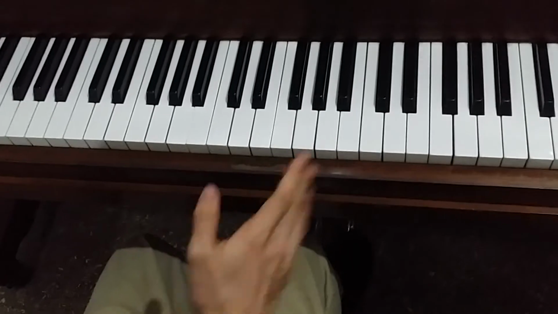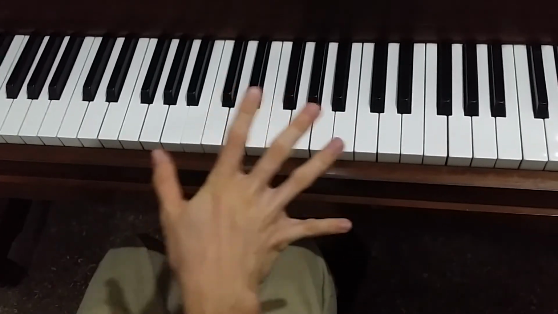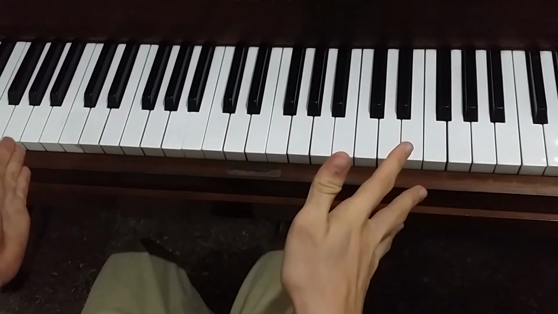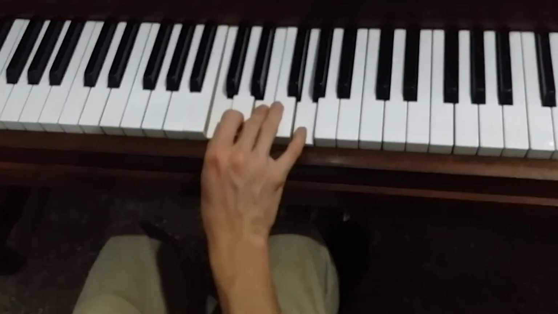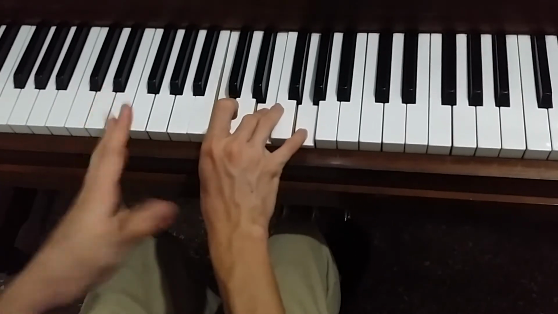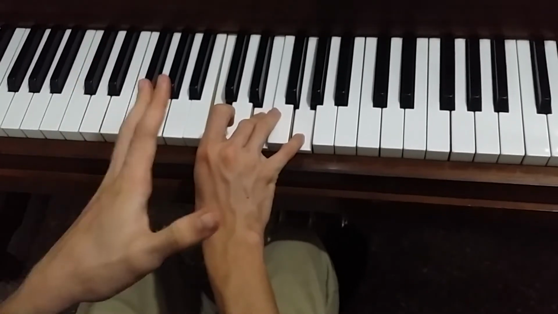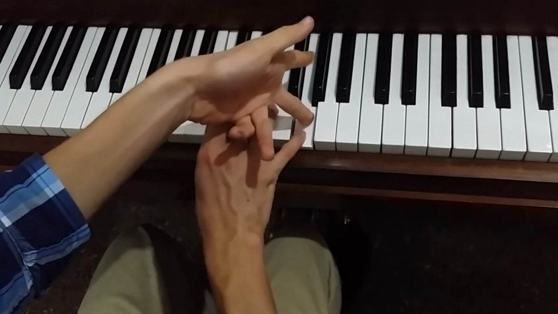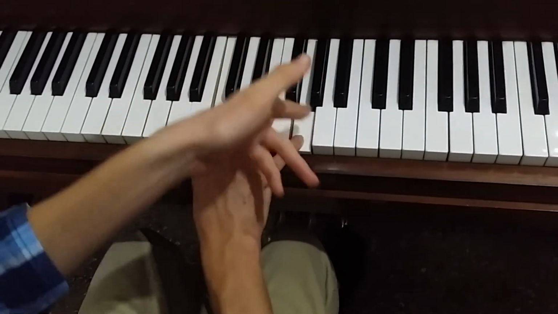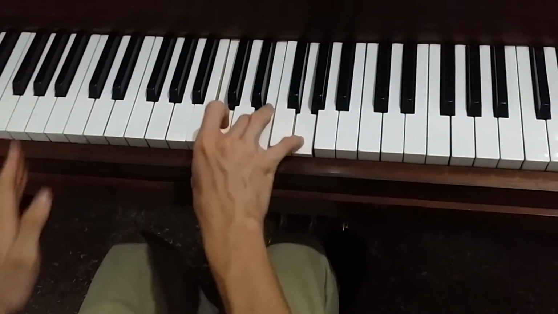Okay? Now for augmented. To augment something means to make it larger. So if I'm going to augment the C chord, then I'm going to make something larger. So in music, when you're augmenting a chord, you're making the distance between the first and the fifth degree larger in the root position.